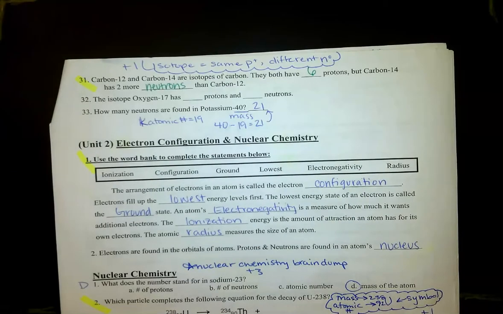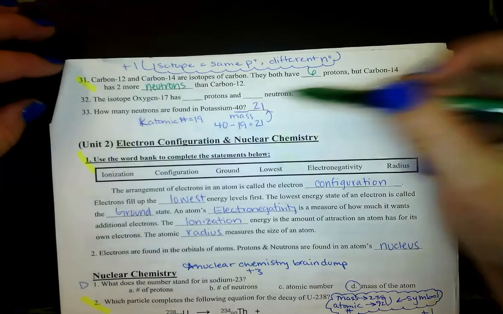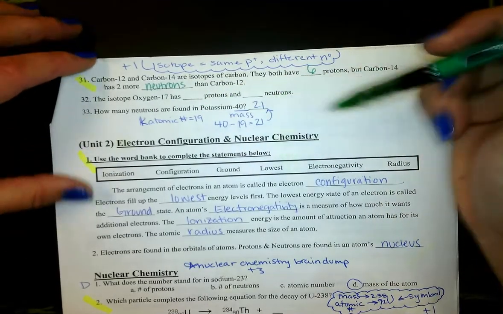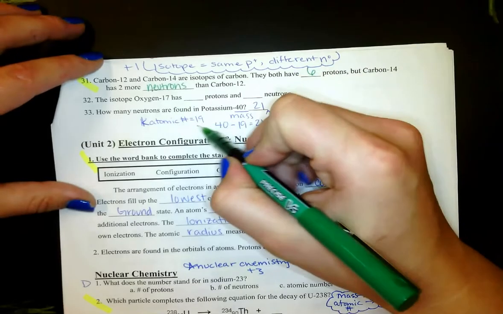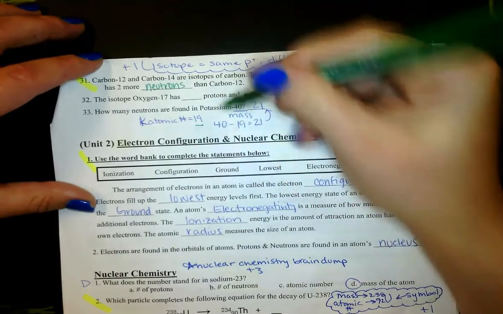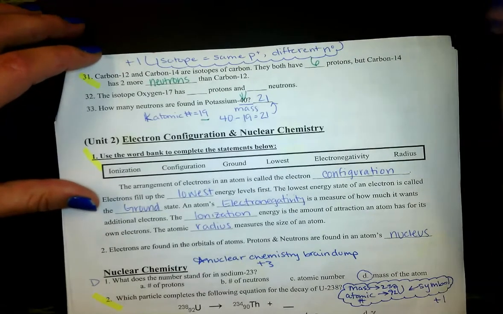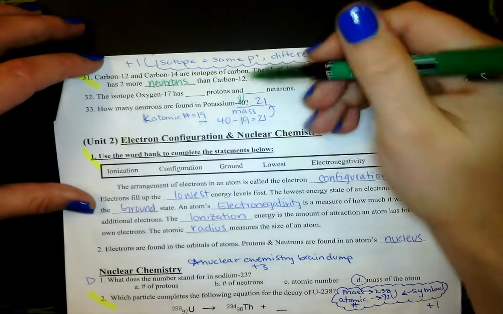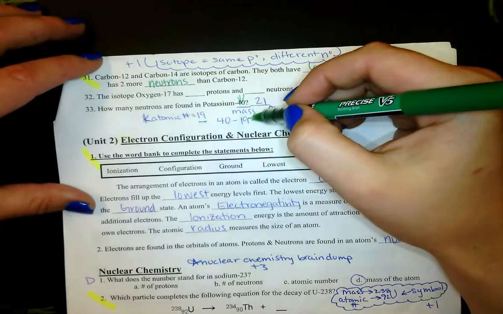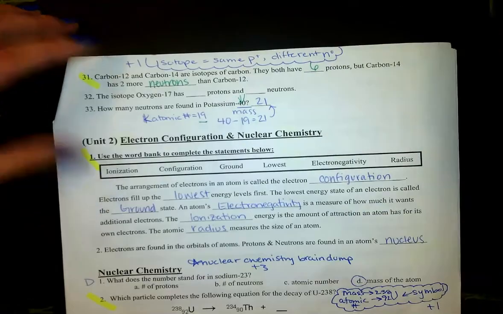All right, the isotope of oxygen-17, oh no, I'm not answering that one. Next one. How many neutrons are found in potassium-40? To do this, I found my atomic number is 19, and I take my mass, which is the number that's shown on this isotopic layout. Sorry. 40 minus 19 tells me I have 21 neutrons.